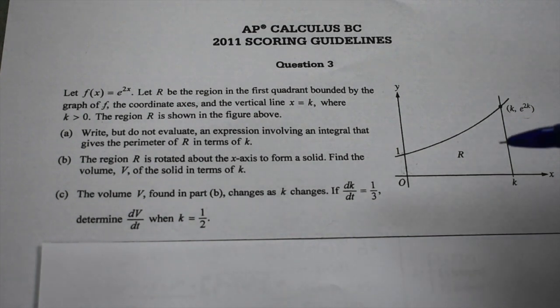Now they're saying they're rotating this region around the x-axis, and they want us to find the volume of that in terms of k, but do not evaluate. We all remember this from AB. It's just a matter of remembering it correctly.